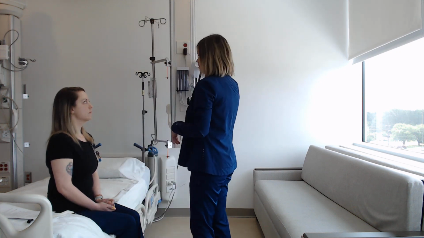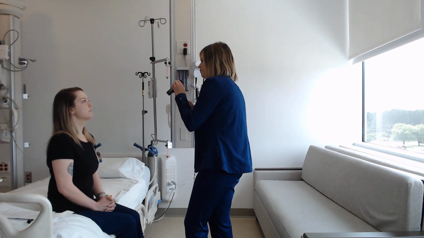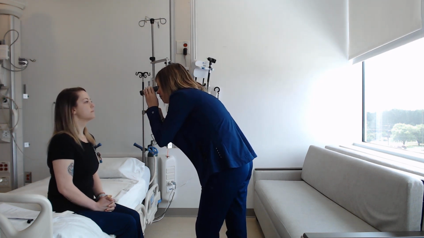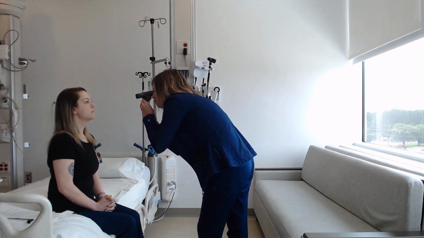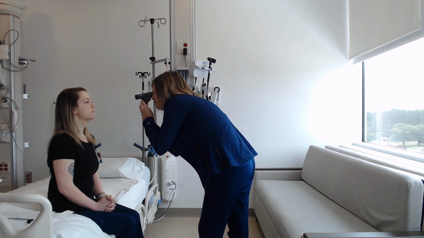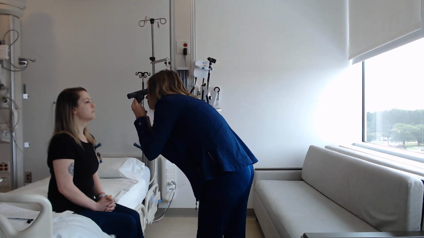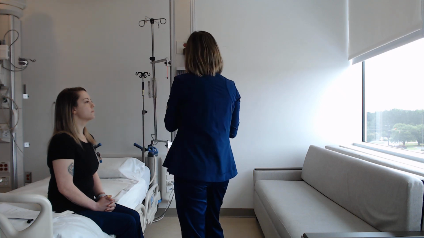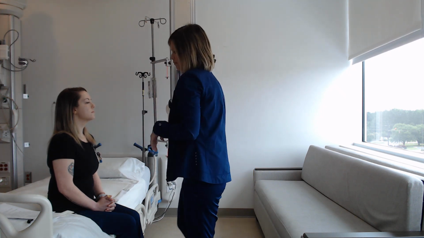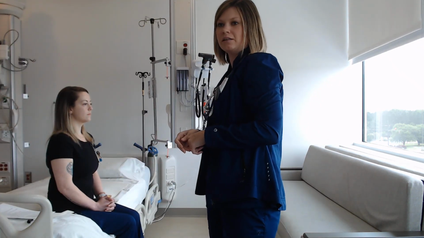And now I'm just going to check your red light reflex in your eye. I'm just going to have you look straight forward, and I'm just going to use this to look at you. Okay, so the red light reflex is noted. Also see the optic disc, the cornea, and the same for this side. So both of her eyes are symmetric. They respond equally to light.